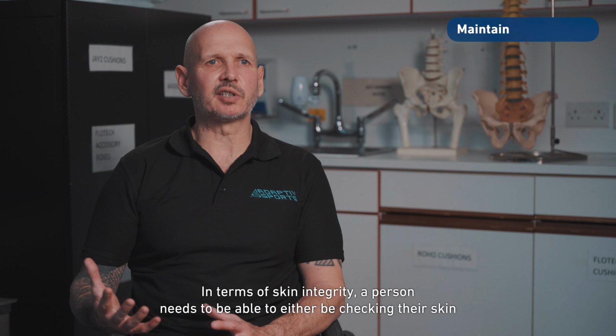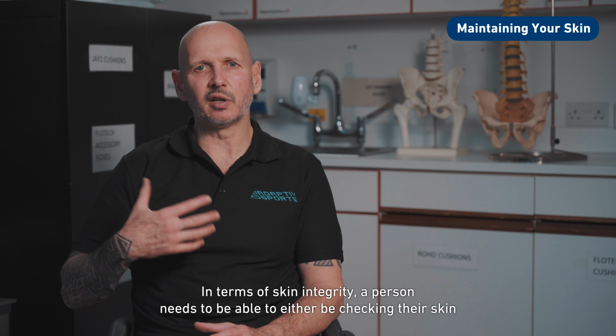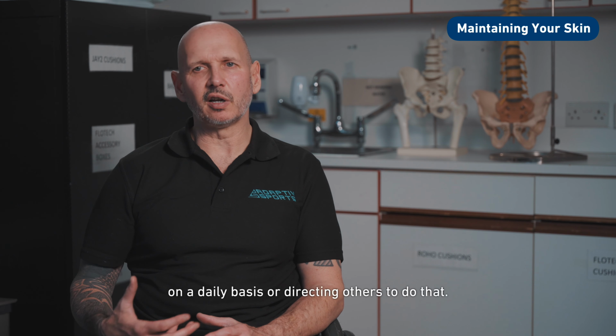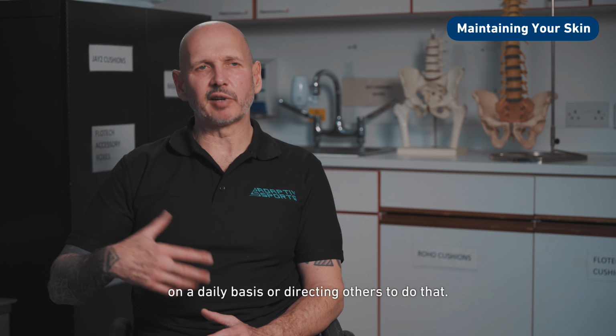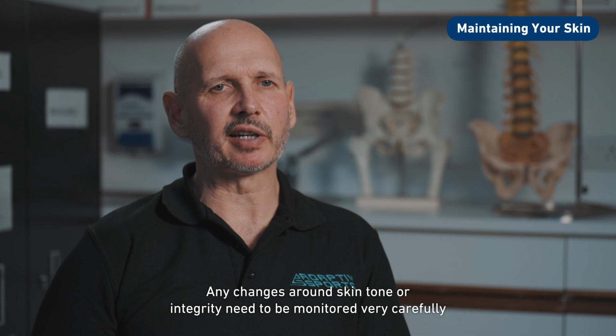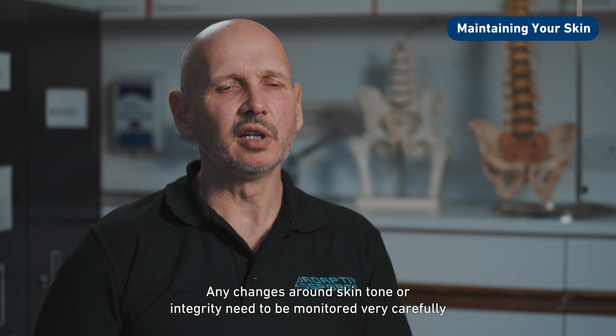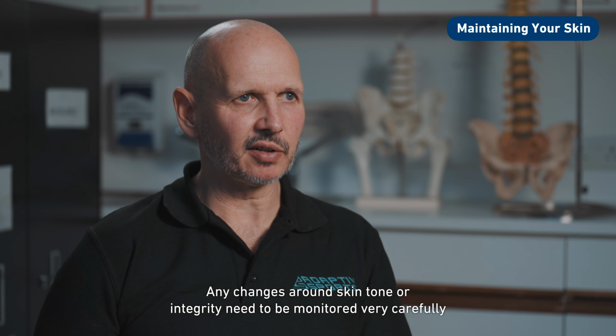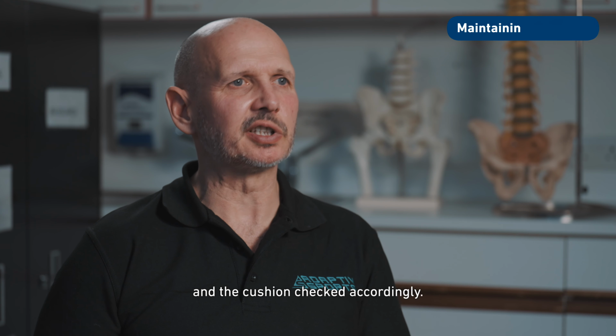In terms of skin integrity, a person needs to be able to either be checking their skin on a daily basis or directing others to do that. And any changes around skin tone or integrity need to be monitored very carefully and the cushion checked accordingly.